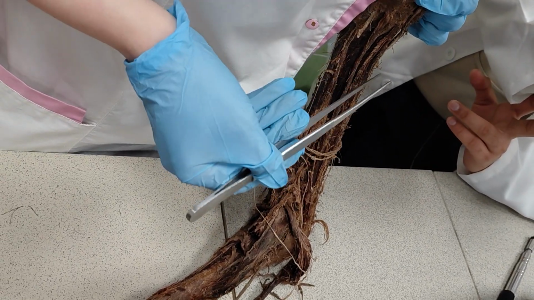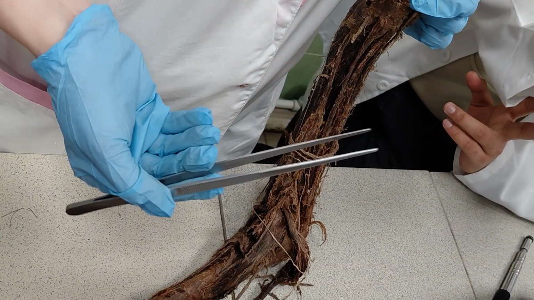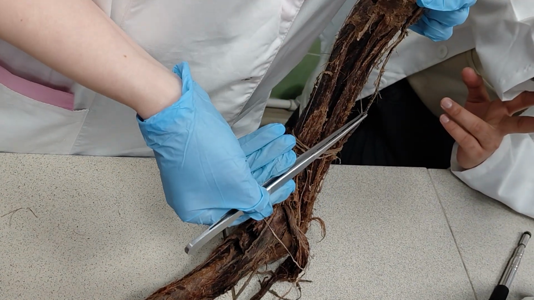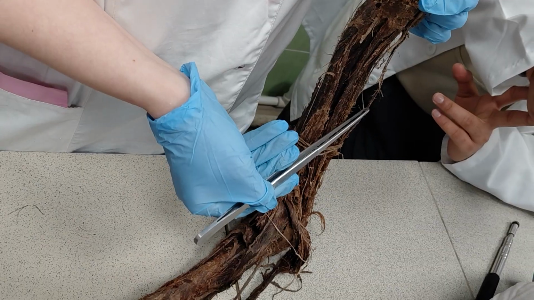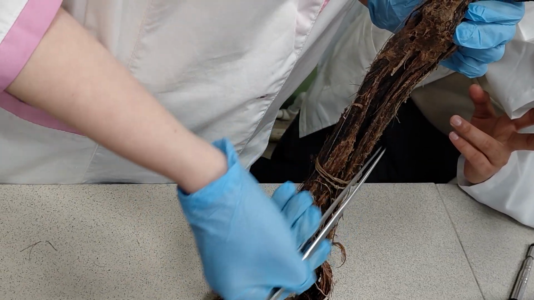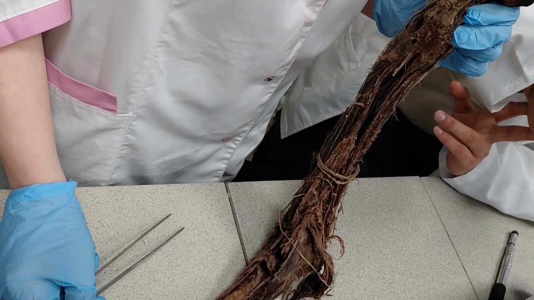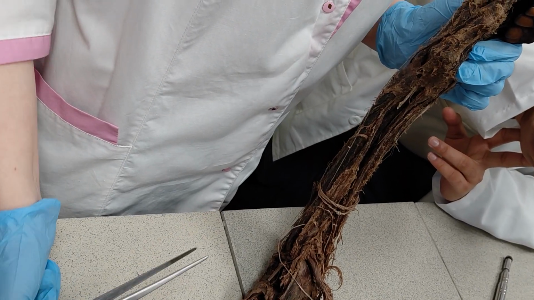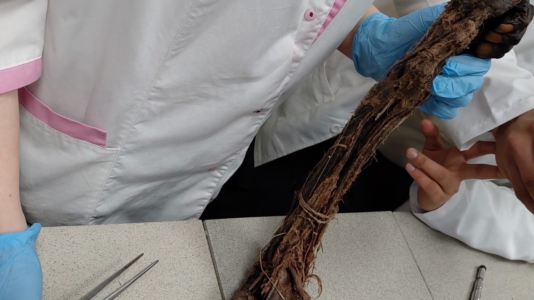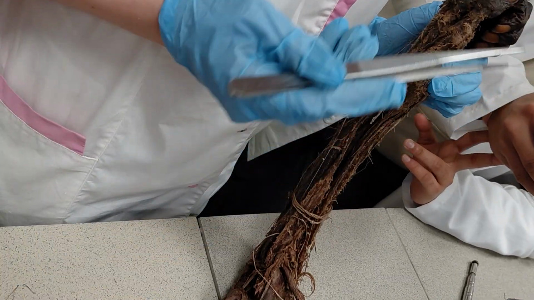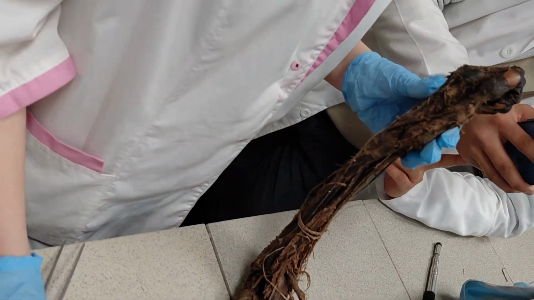And ulnar between flexor digitorum superficialis and musculus flexor carpi ulnaris. Ulnar groove, radial groove, and median groove. Sulcus radialis, medianus, ulnaris. Understand? And last for today, muscles of the hand.